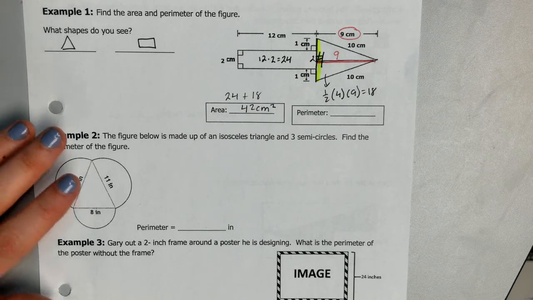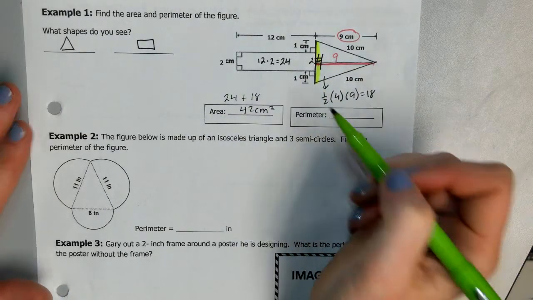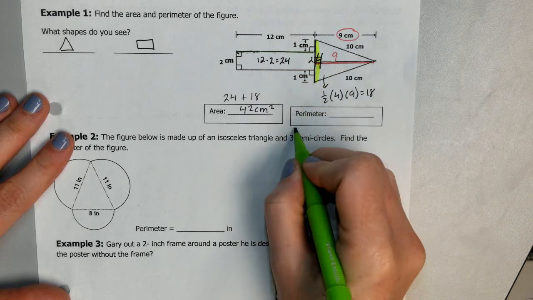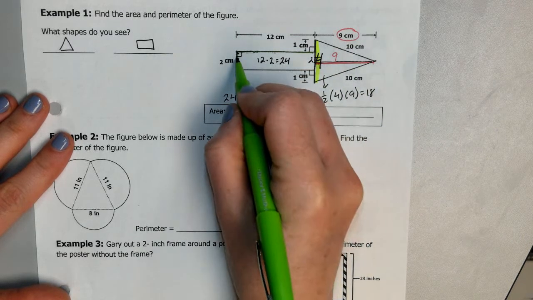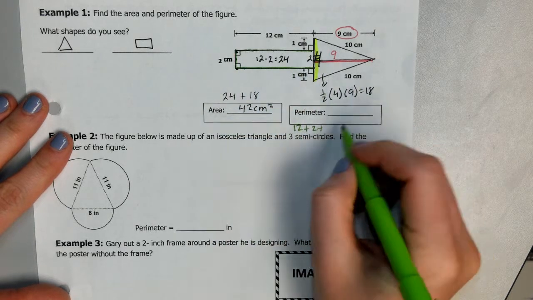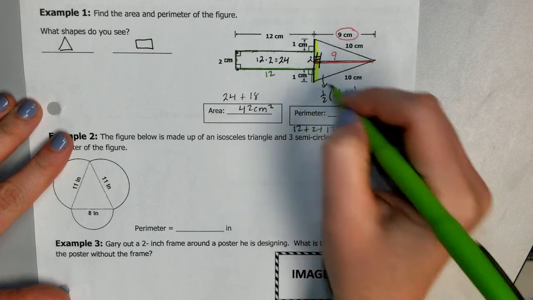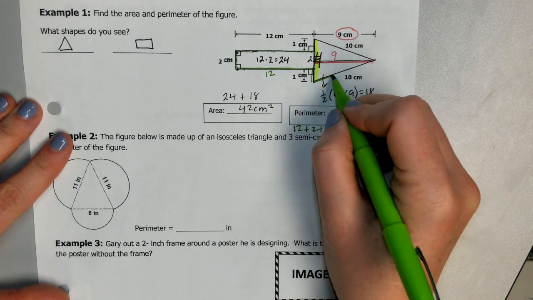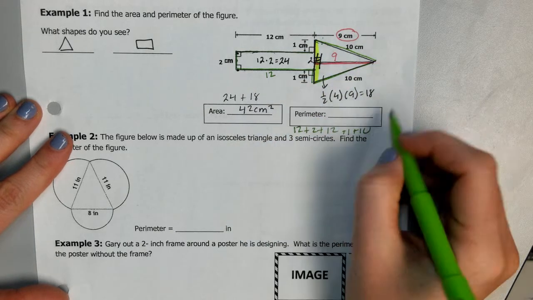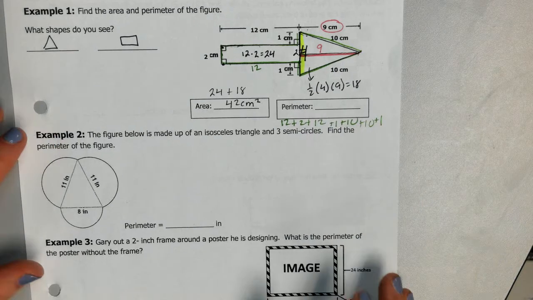To find the perimeter, we just have to add up all the sides. It's helpful if you trace them, just so you know you're not missing any. So this side is 12. This side is 2. What's this side? 12. It's not labeled, but it's the same as the top. Plus 1. What's this diagonal? Plus 10. Plus 10. Plus 1.